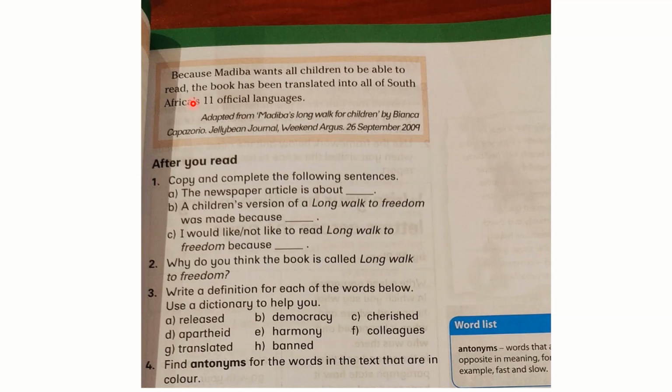Because Madiba wants all children to be able to read, the book has been translated into all South Africa's 11 official languages. So this article, we can read over here, was adapted from Madiba's Long Walk for Children by Bianca Capazero, Jelly Bean Journal, that is where it comes from, and on the 26th of September 2019.